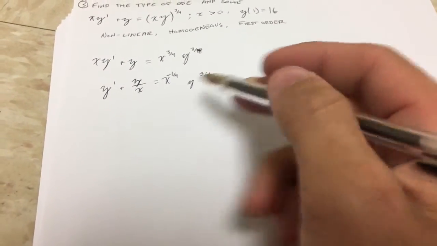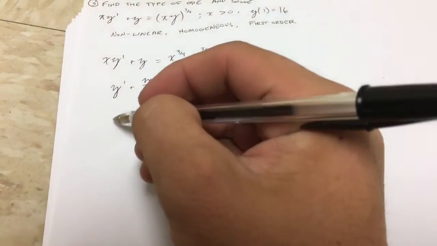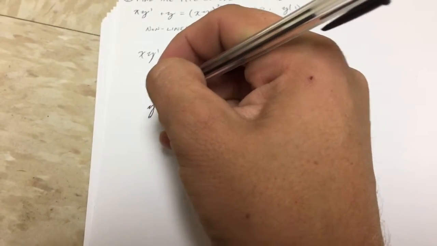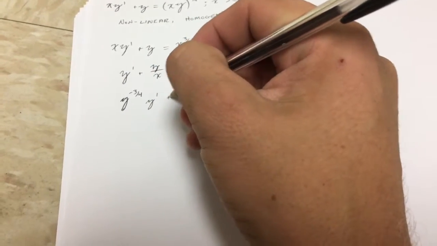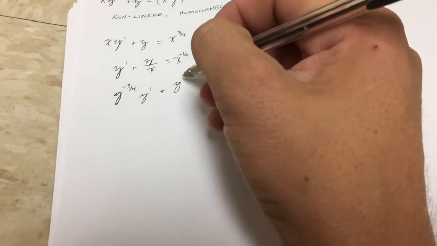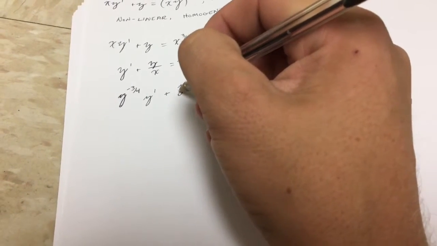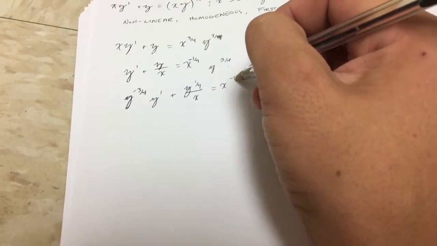So now we can divide by y to the 3/4 on both sides and end up with y to the negative 3/4 y' plus y to the 1/4 over x equals x to the negative 1/4.